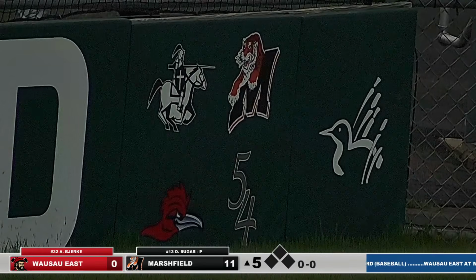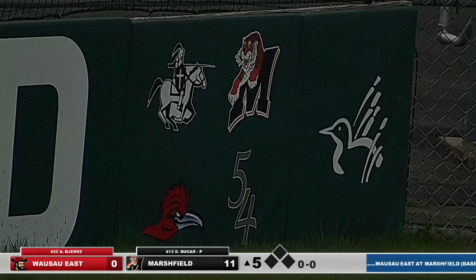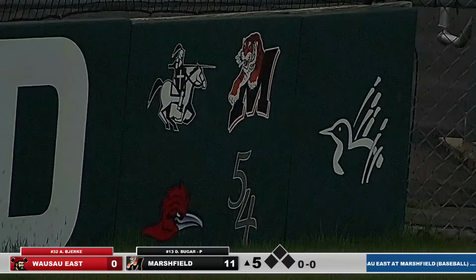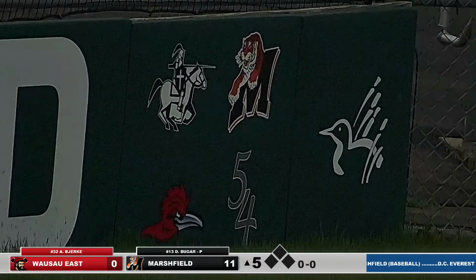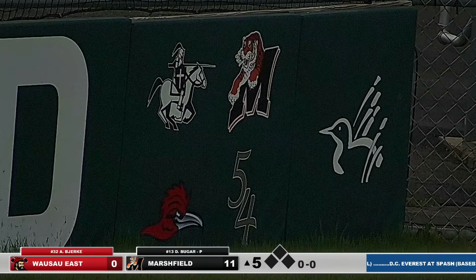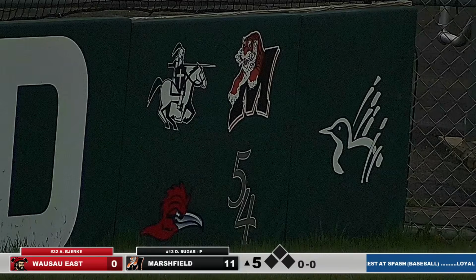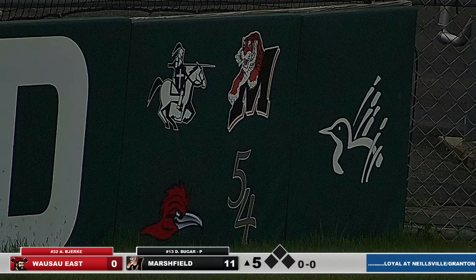Marshfield's top hitter today, Dayton Bugard, singled, doubled, and drove in 3 runs. Mason Anderson with a run-scoring double, and Lucas Hanlon 2 singles and a run batted in. The only Wausau East hit today, infield hit by Connor Lemerand. Wausau East now 1-12 overall, 1-6 in conference play. Marshfield 6-4 overall and 6-1 in the Wisconsin Valley Conference. Marshfield earns the win today by a final score of 11-0.